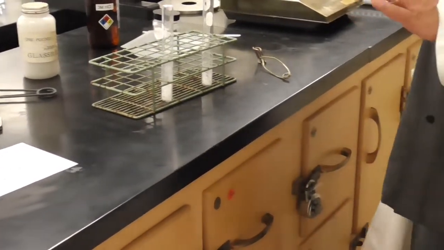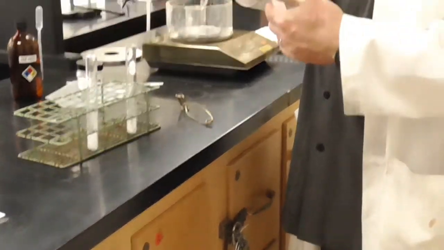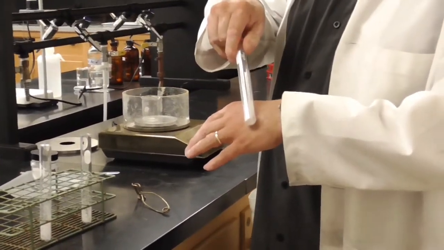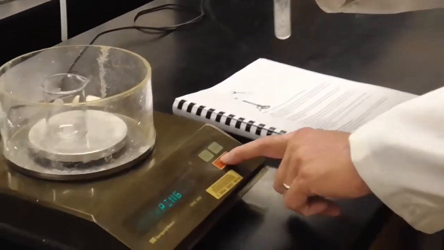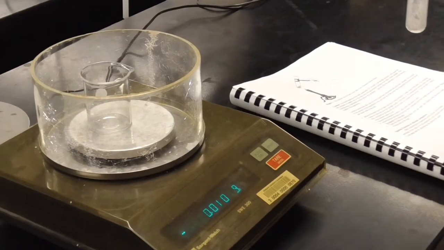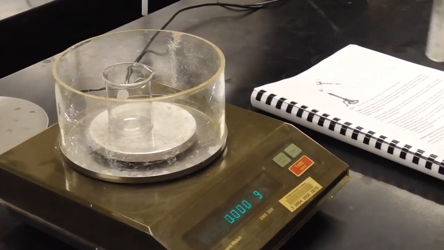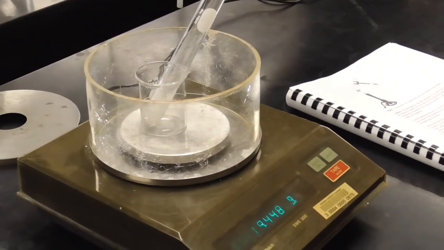Tube B. That's a little warmer, of course. It hasn't been sitting out for as long, but it's cool enough to actually weigh. Again, I can use the back of the hand test there. So put this thing to tare. There we go. There's test tube B.